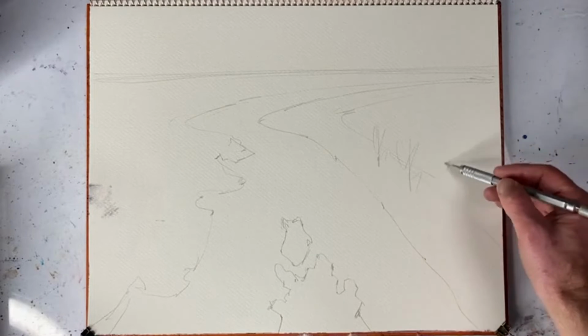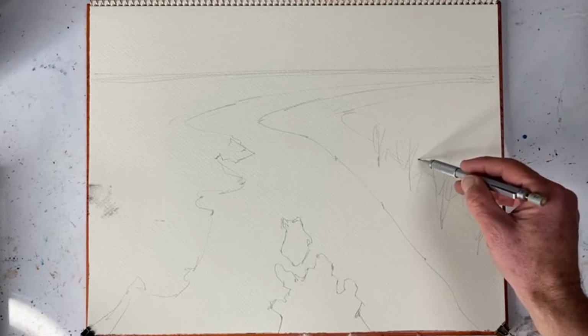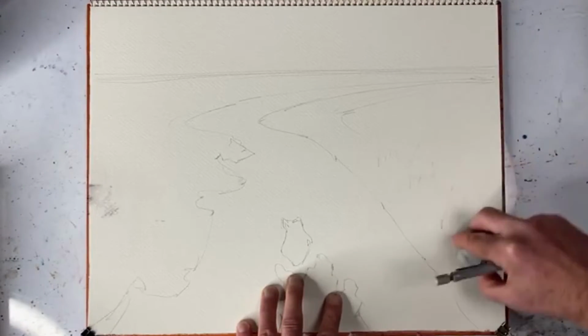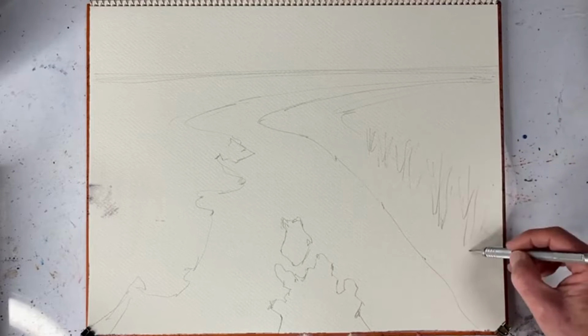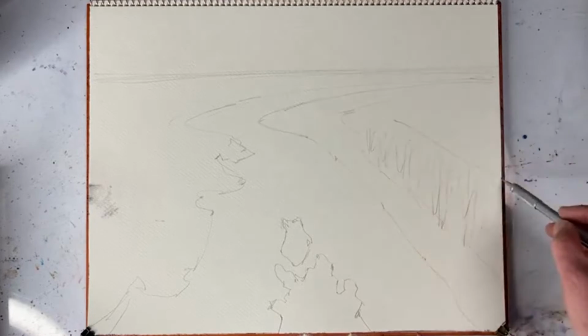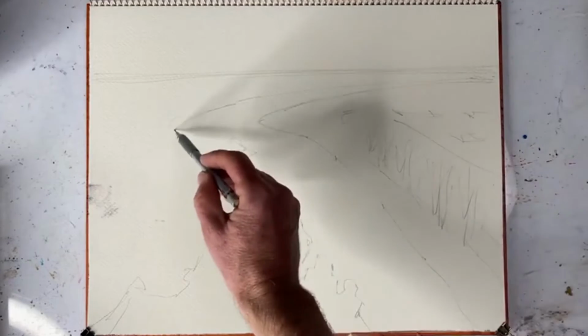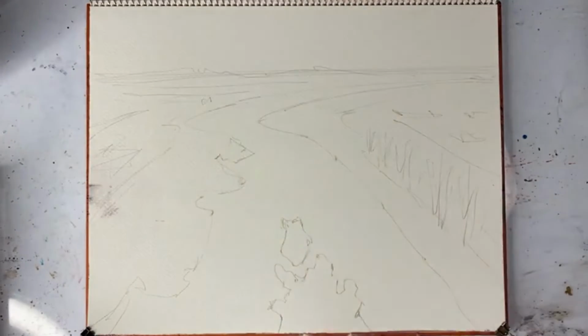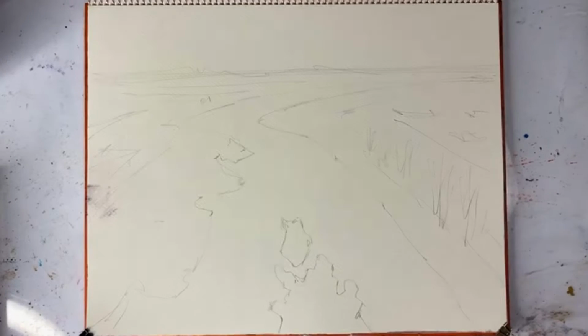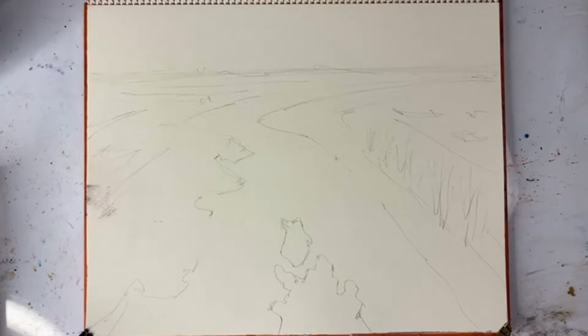And then here I'm doing the trees and the edge of the riverbank. I made the trees too big, so I did them again, and a little bit smaller. Now for the urban area, the buildings, I only do a few marks, that's all.